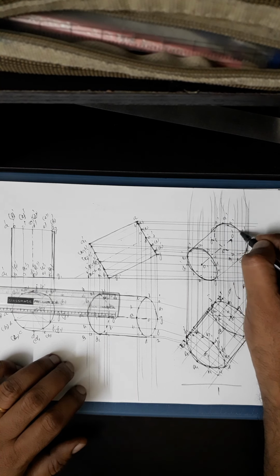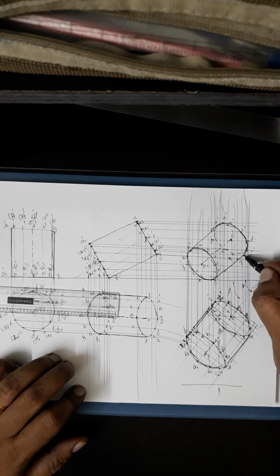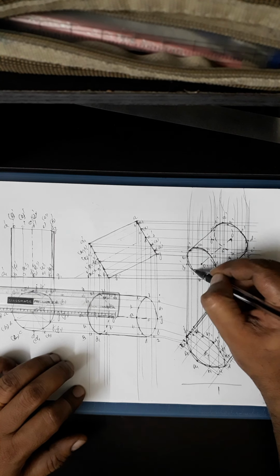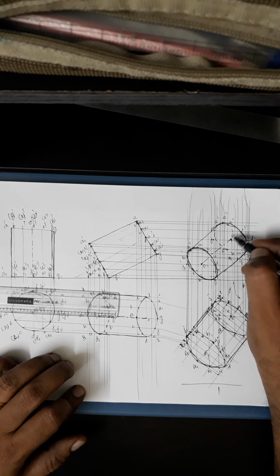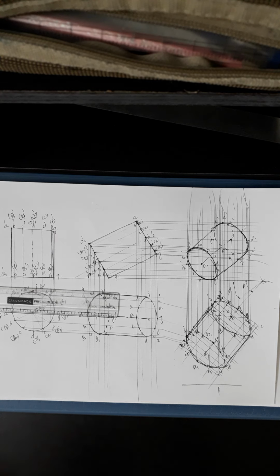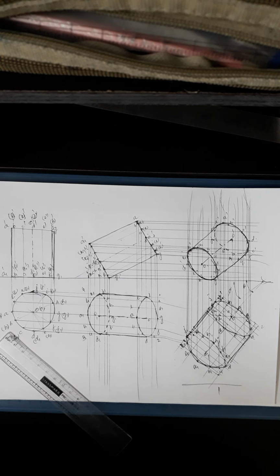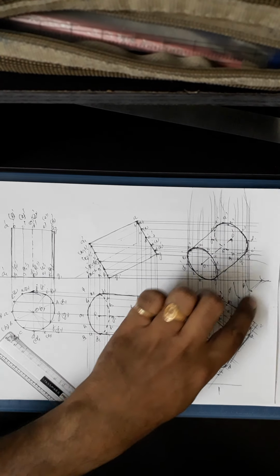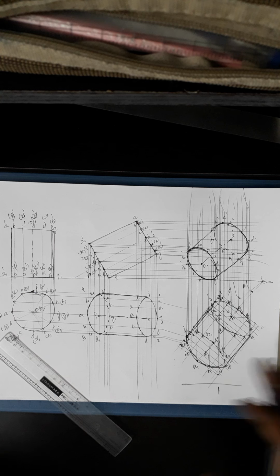So the outermost curve will be a thick continuous line. Then this is the outermost generator, let it be dark, and this is the visible end face. The base is near to me, so visible and base. In this way you're going to get this view. In the same problem, if it is given, say, the axis is inclined at 30 degrees to HP and appears to be 45 degrees, then you need not go for taking beta. Directly you draw it inclined at 45 degrees, project this and get the view.